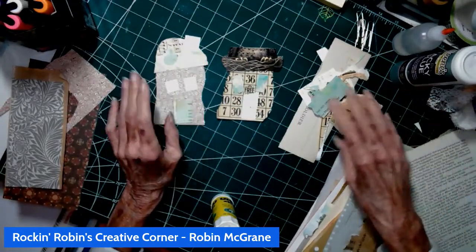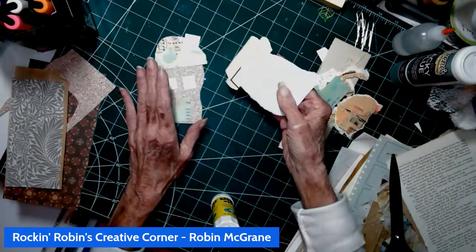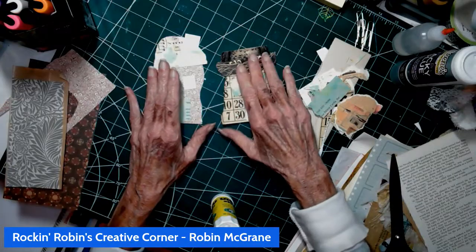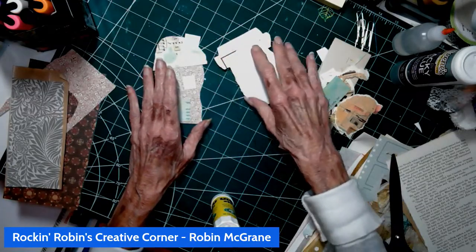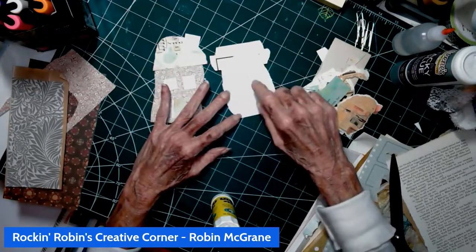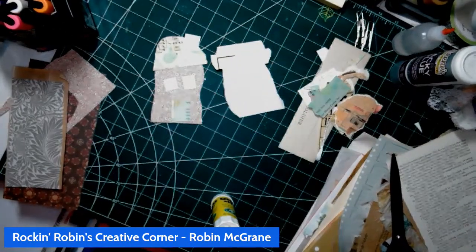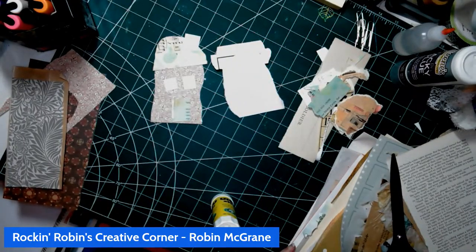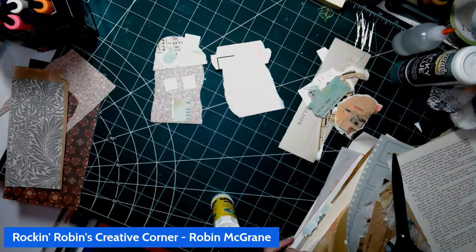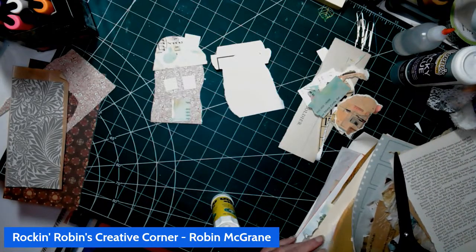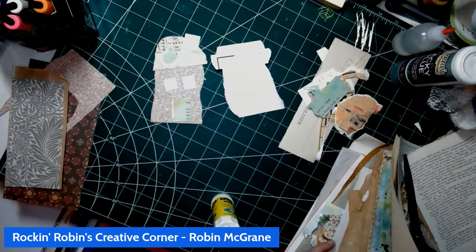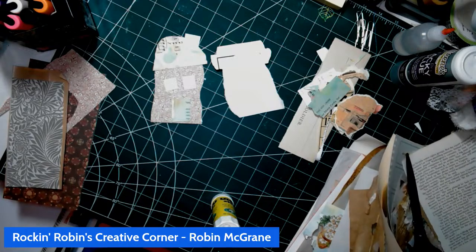So now what I want to do is back them. What she did, she sewed everything and then she backed it, but for the sake of the video, I'm going to back them. I thought I had some tea dye right here.